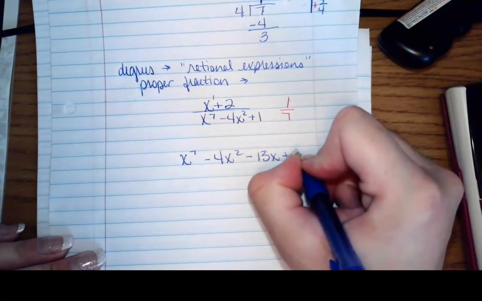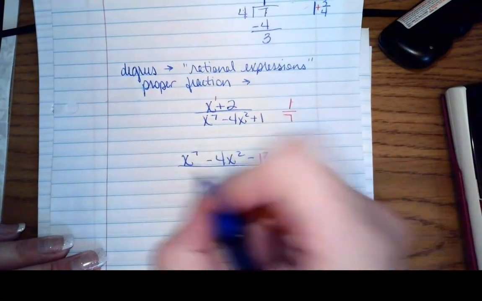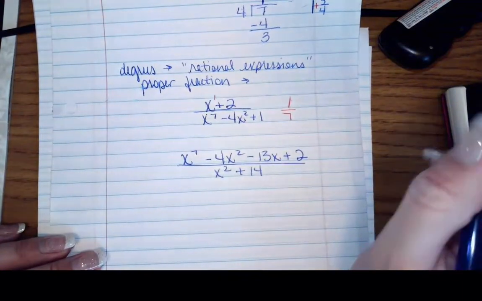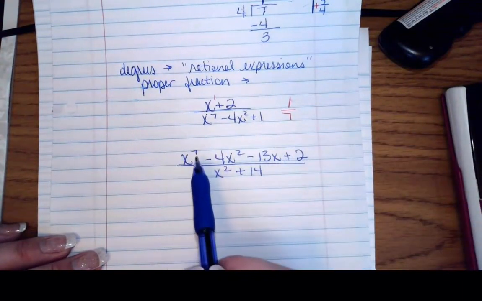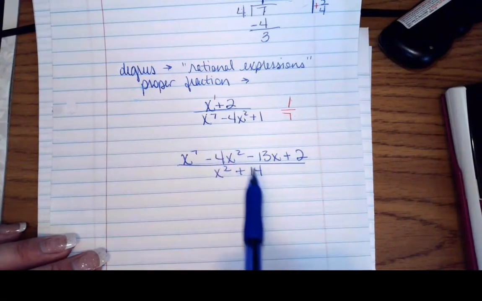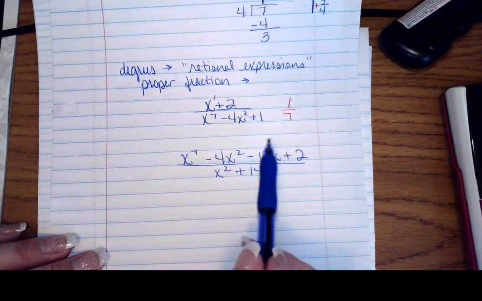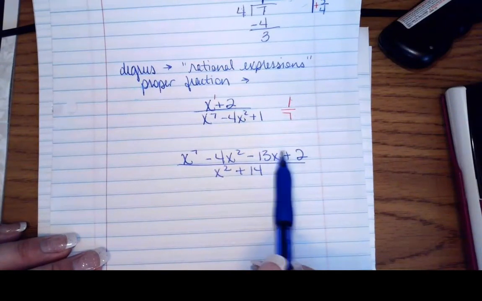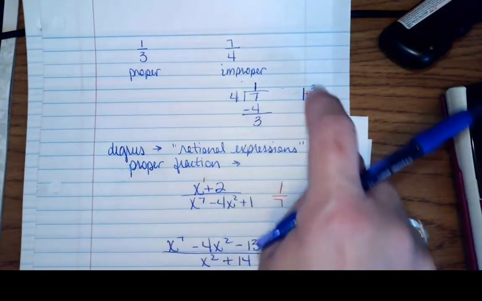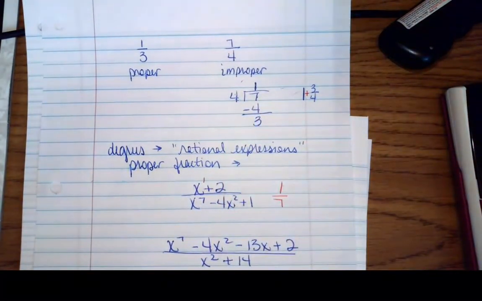Minus 13x plus 2 over, and I can do x squared plus 14. Okay, so what's my degree on top? My degree on top is a 7. My degree on bottom is a 2. So the degree on top is larger than the degree on bottom, which means this is improper. Okay, so what I can do is I can fix it and turn it into the equivalent of an arithmetic mixed number.